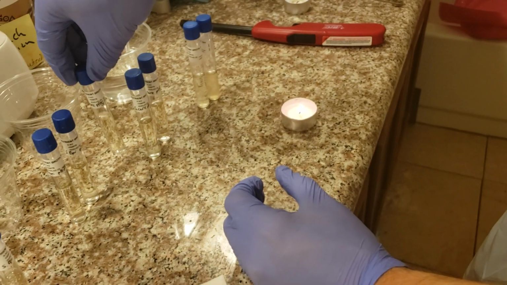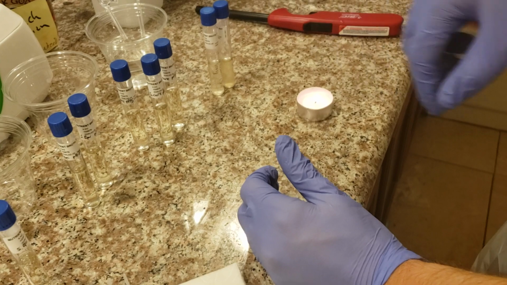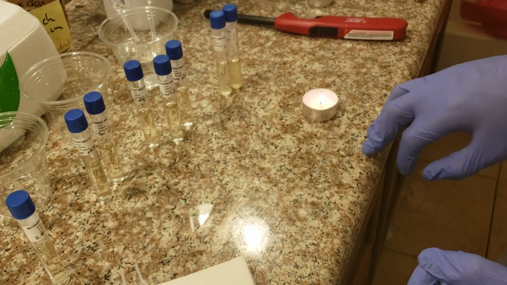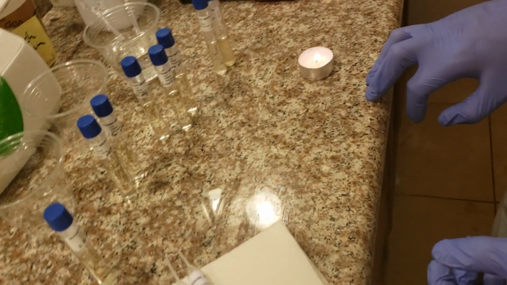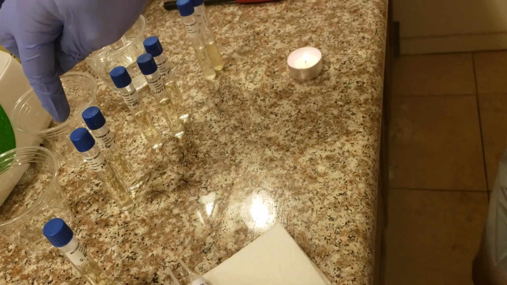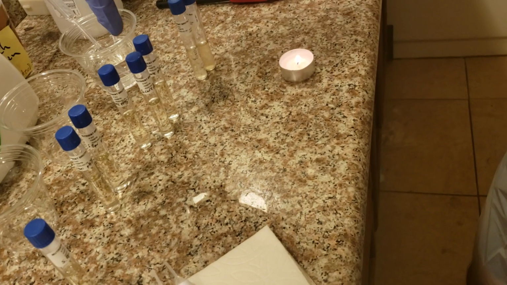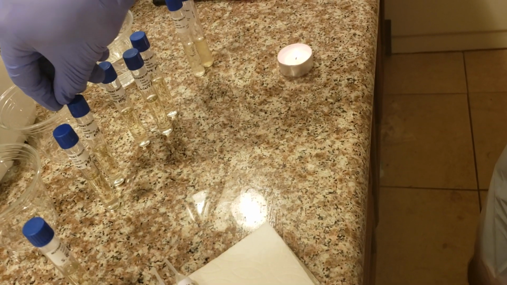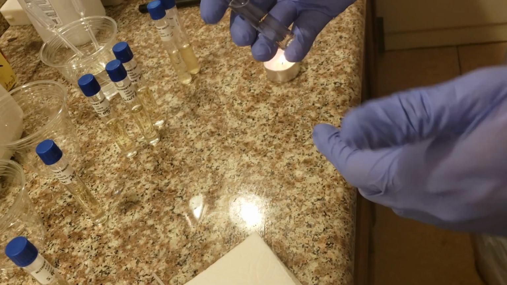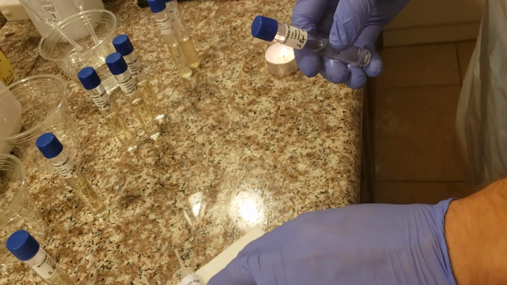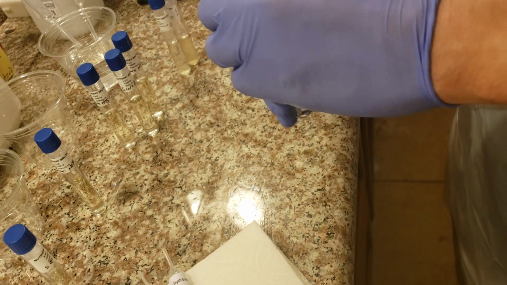Oh, that's right. Next, we're going to remove the lid of the SFB pH 9 tube. The reason why we're skipping the pH 7, the power of hydrogen 7, is because the solution is already at pH 7. For pH 9, we're going to need to change it with sodium hydroxide, 1 drop each, I think.